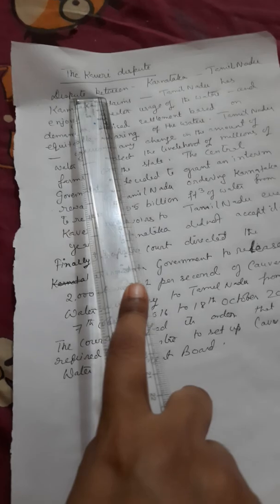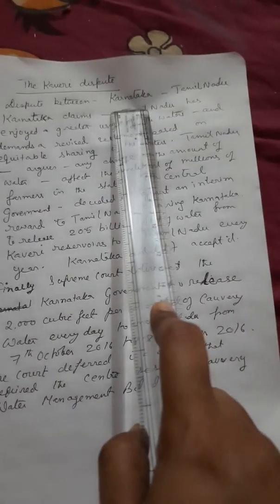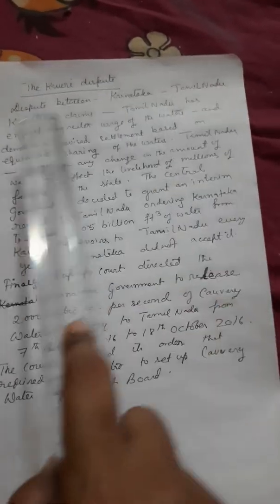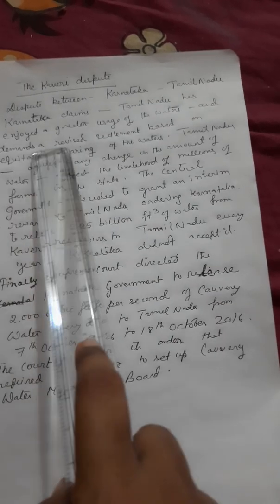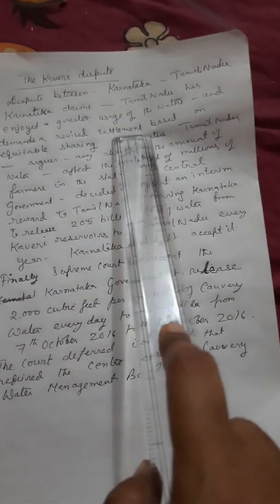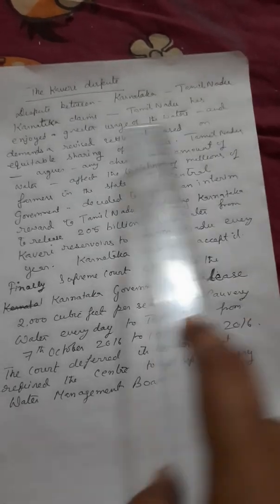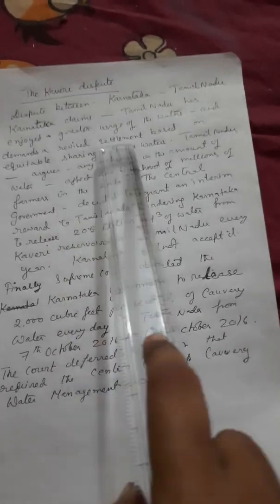Next we will talk about the Kaveri dispute. Here in the Kaveri dispute, you can see that it is a dispute between two states, Karnataka and Tamil Nadu. Karnataka claims that Tamil Nadu has enjoyed a greater usage of water from Kaveri, and demands a revised settlement based on equitable sharing of the waters, where they will have an equal share.